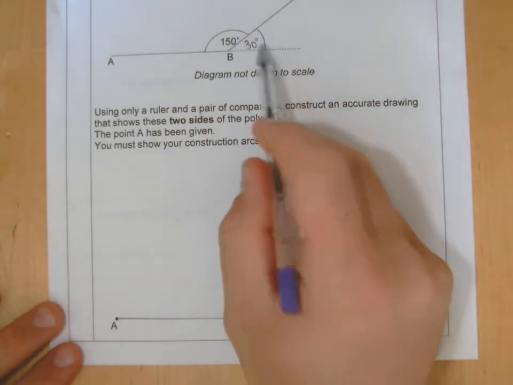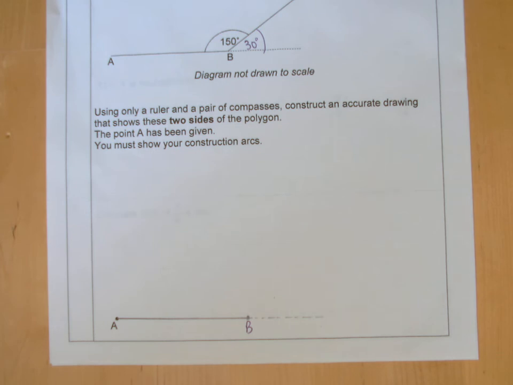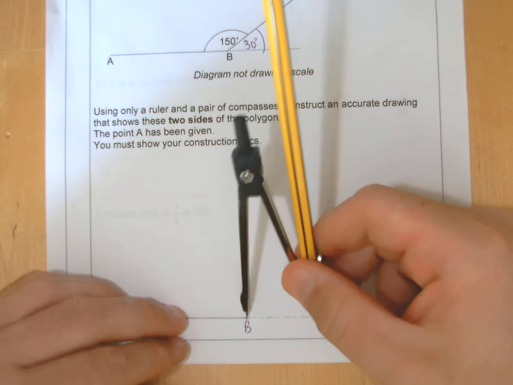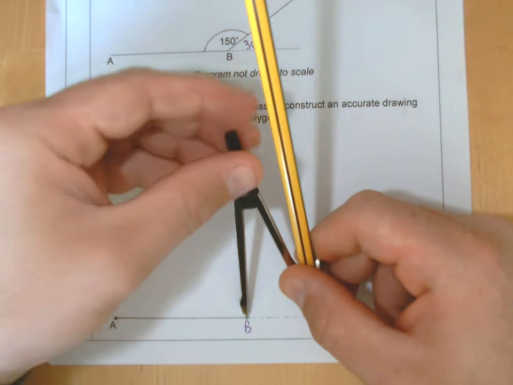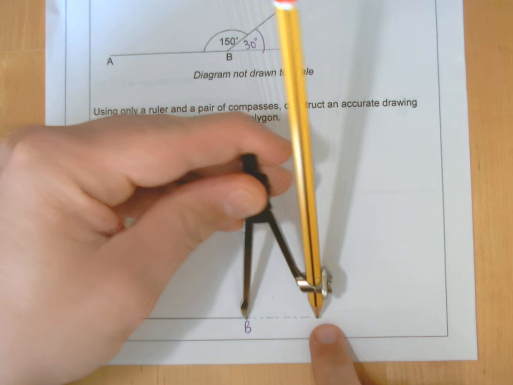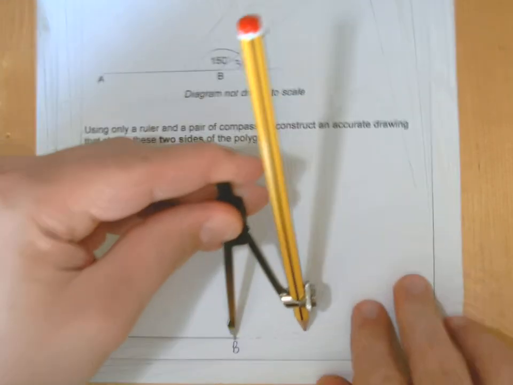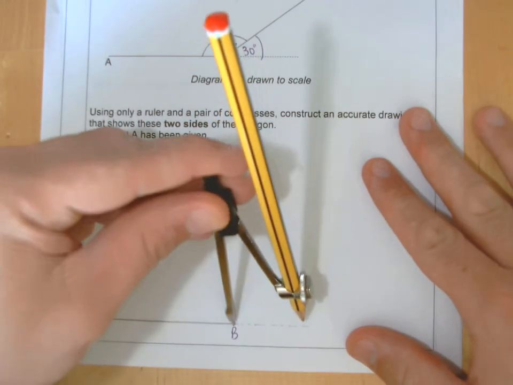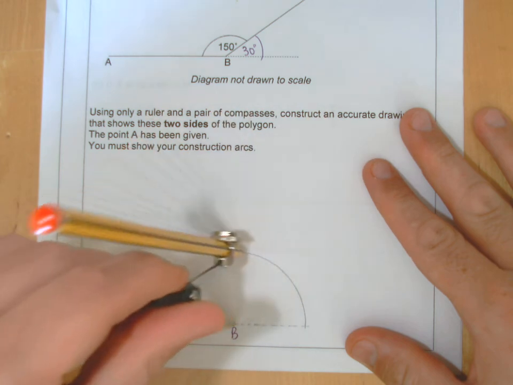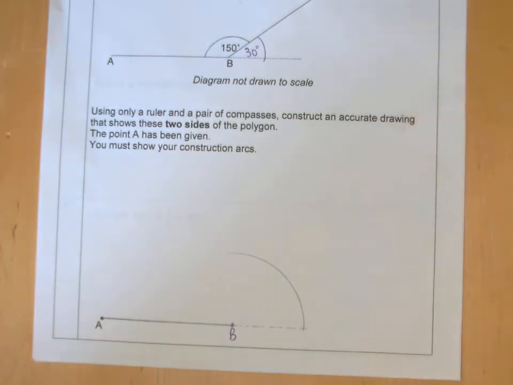So what I'm going to do now, if I can get a 30 degree angle, I can then do BC. So all I'm going to do then is get my compass, open it up a certain amount, and put it on B. Open up a certain amount so that it is going to cross those dotted lines. That's just fine there. What you do then is from B, you do a quarter circle, or just over a quarter, that's fine.